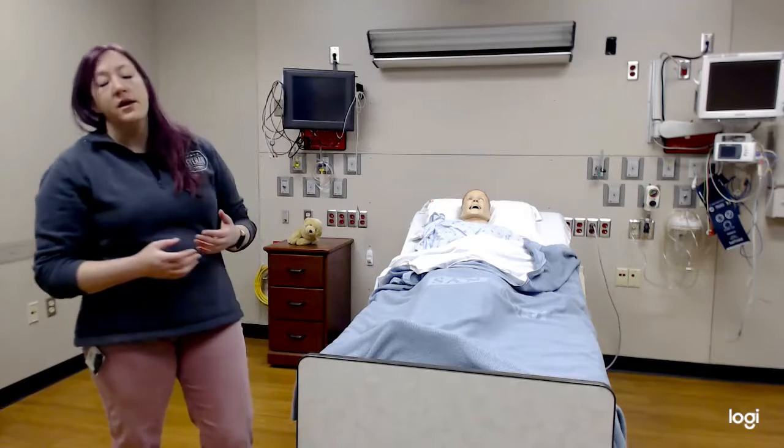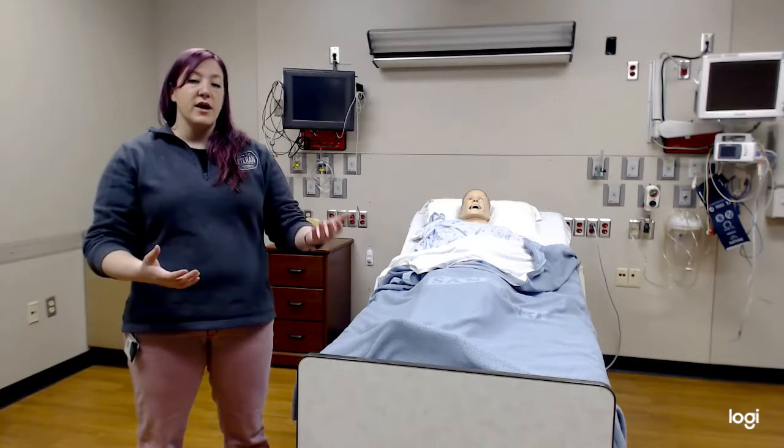The next thing is your mechanism of injury or your nature of illness. Obviously, if it's a trauma, you're going to go with mechanism of injury. If it's a medical, you're going to go with your nature of illness. This is determining why your patient has called you just by looking at the scene. Your mechanism of injury on a car crash is the car crash itself. Your nature of illness, if you walk in and your patient is breathing really hard, is more than likely going to be respiratory in nature.